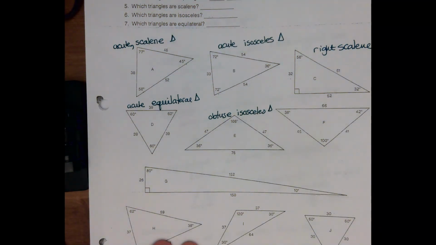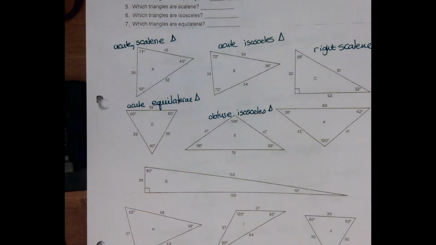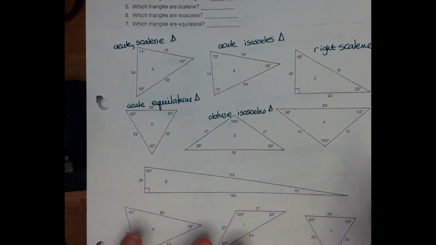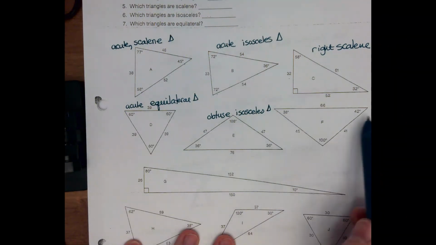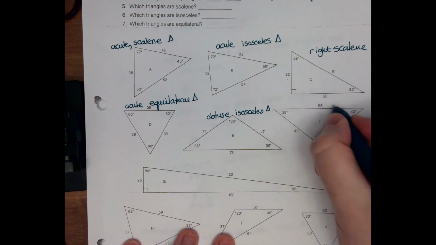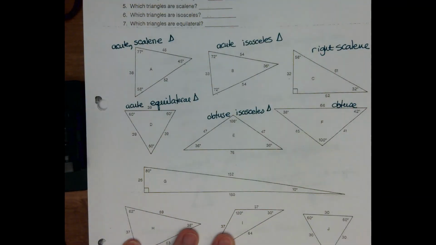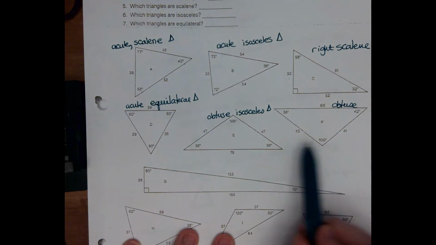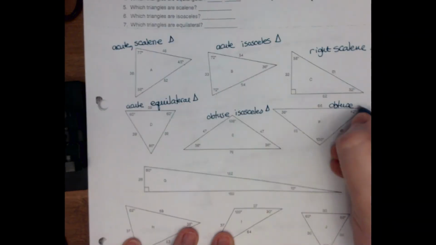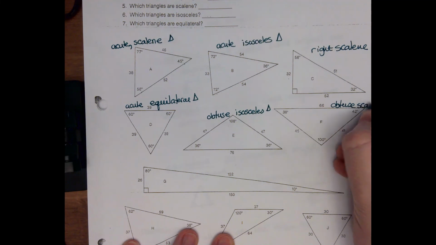See if you can do both names for F. 38, 42, 100. That makes this one obtuse. 41, 45, 66. All sides are different. It is obtuse and scalene. It's an obtuse, oops, that's off the page. Sorry.